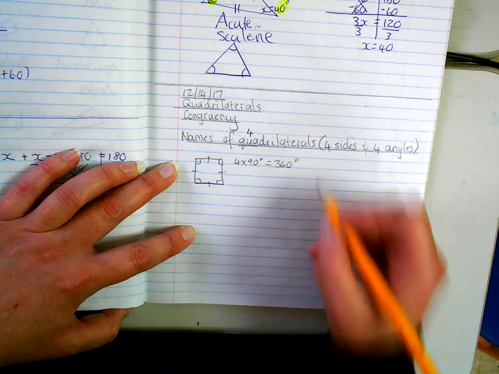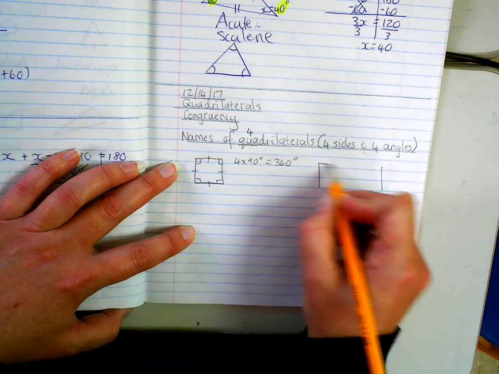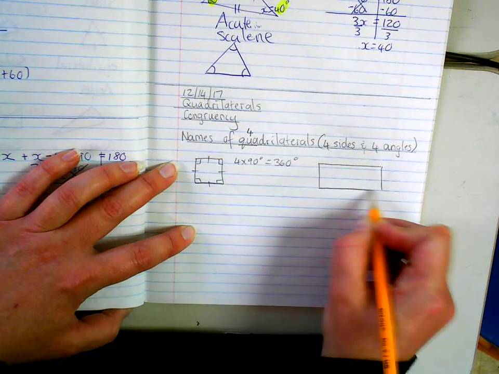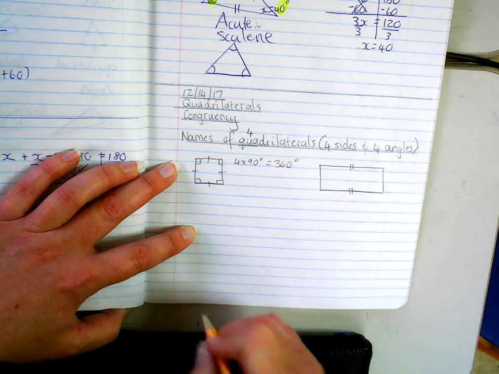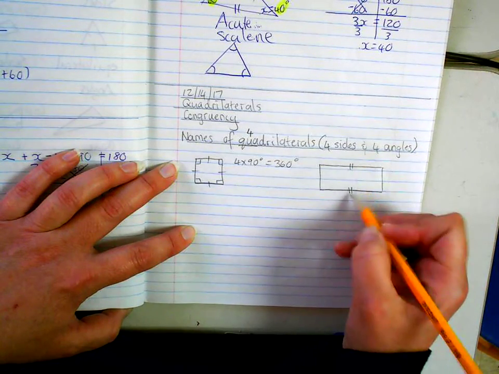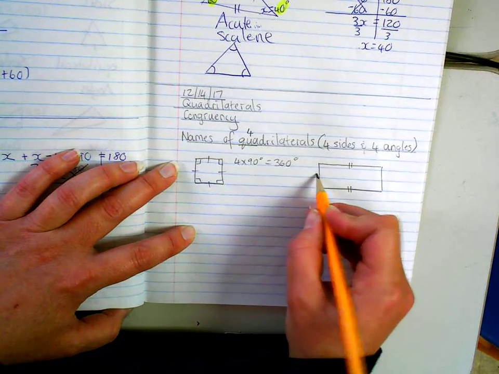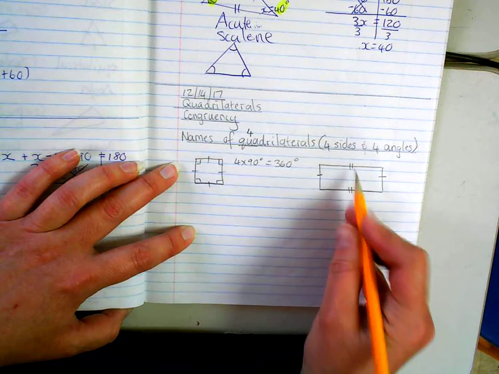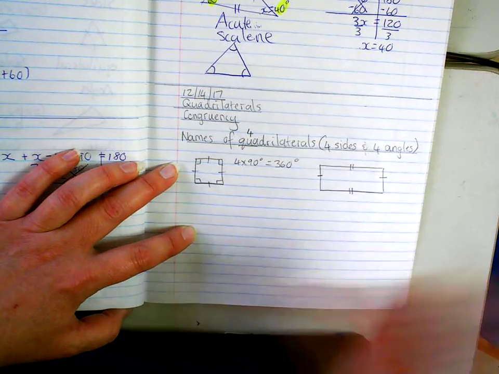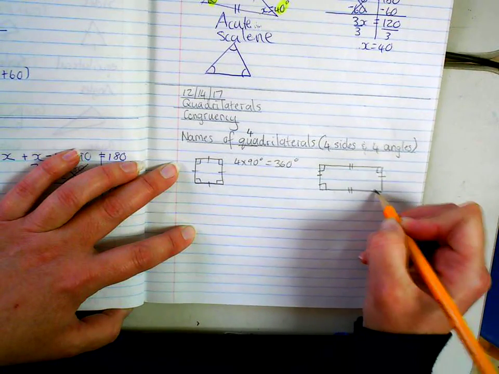Let's look at a rectangle. Short side, long side, long side. This long side is as long as that one. That's why I made 2 lines through those. The ones on the side are not the same, so I'm just going to make 1 line through them. So it seems like opposite sides are equal, and guess what? 90, 90, 90, 90.